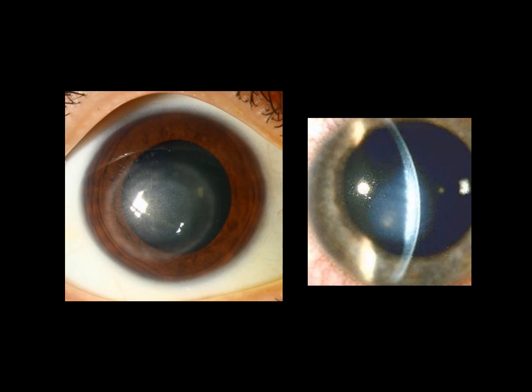And then when you shine your light with a slit beam, with your slit lamp biomicroscope, you can see that there is the normal thin, clear cornea, but there's the endothelium, the back of the cornea, and here you can see the thickened stroma, or the disc of the disciform keratitis.